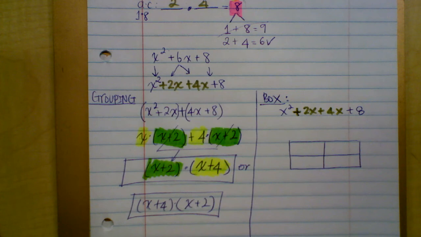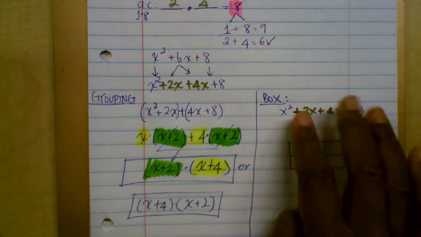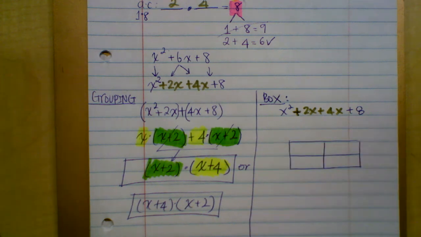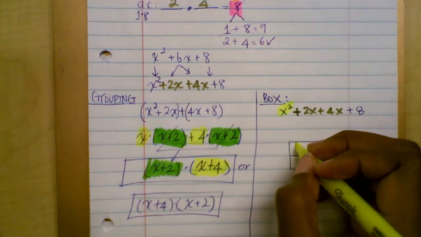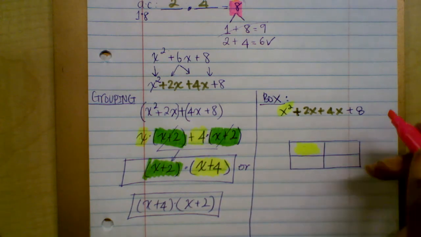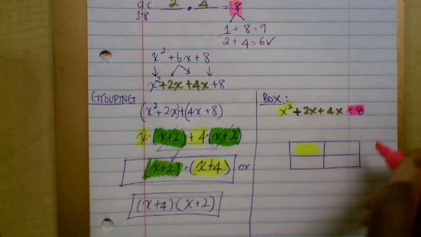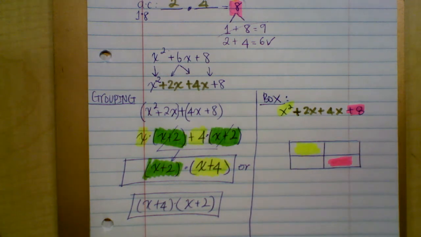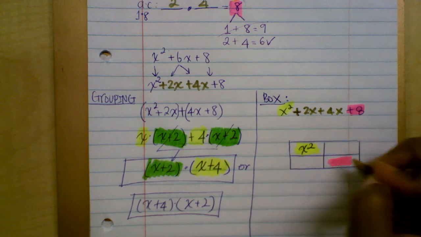So we are doing the box method. We wrote a quadratic expression with the 4 terms. Then you're going to fill in the box. The x squared is always going to be right here, always true. And then the 8, the constant, the last term, is always going to be at the bottom right box. So you write x squared here and then 8.